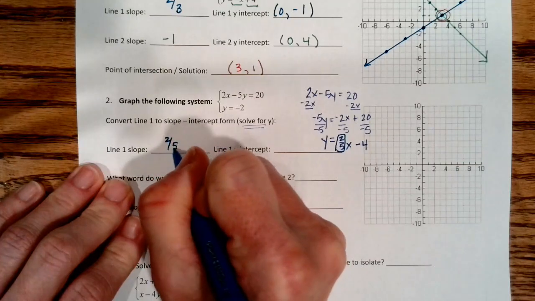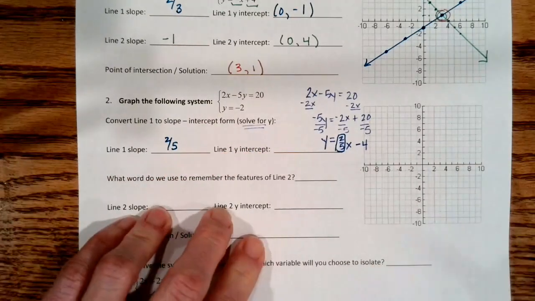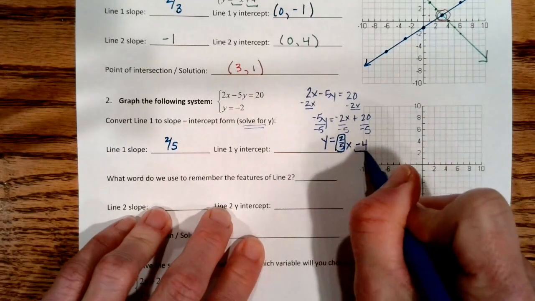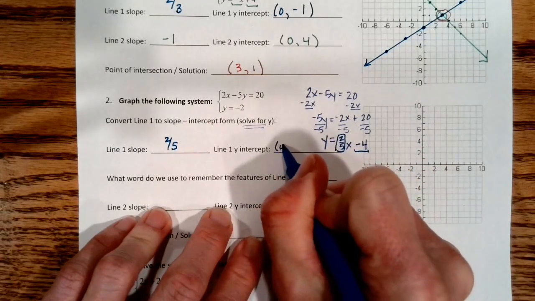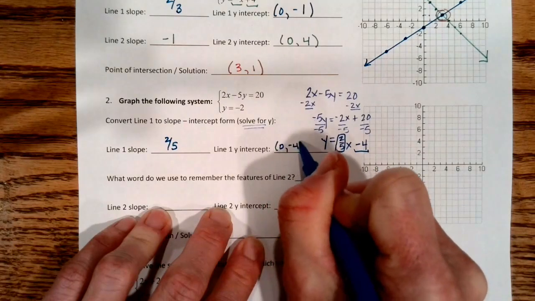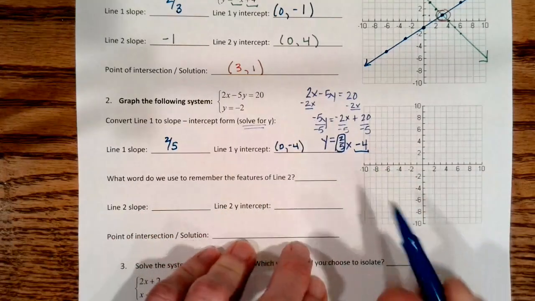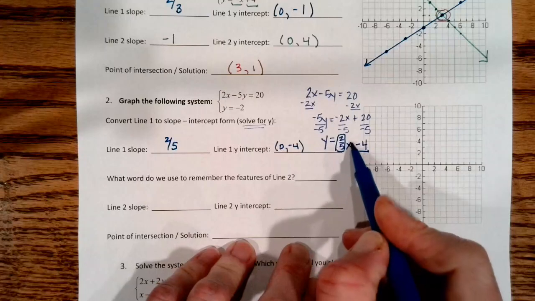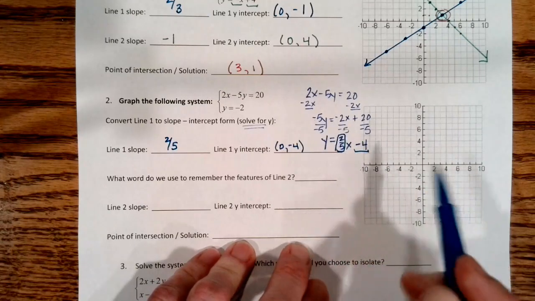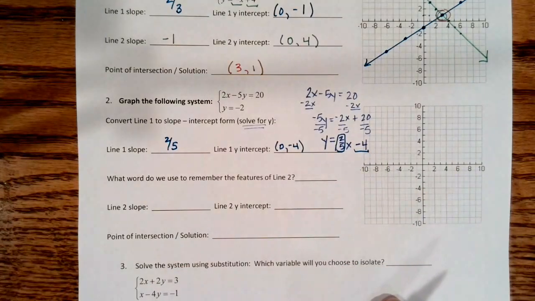That means my line changes at a rate of 2 to 5. My y-intercept is going to be this here at -4, over 0, and down 4. If I put a 0 in for that x, that whole term is going to zero out, leaving me with a -4.